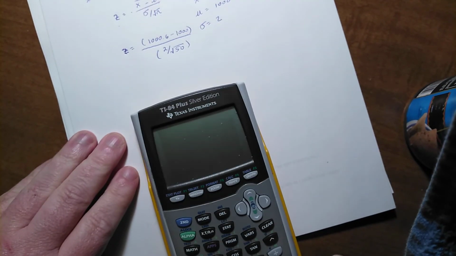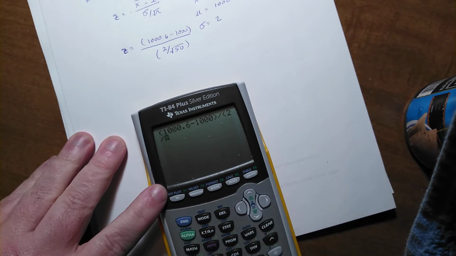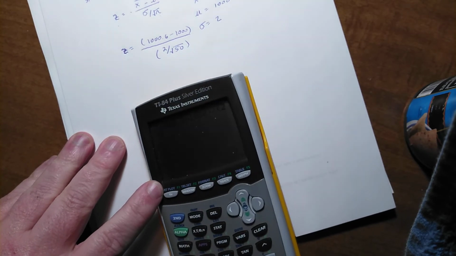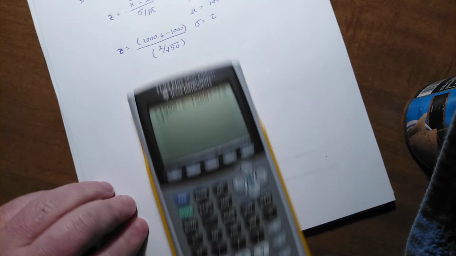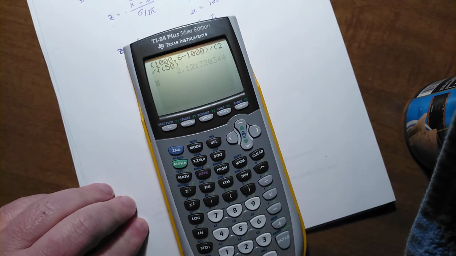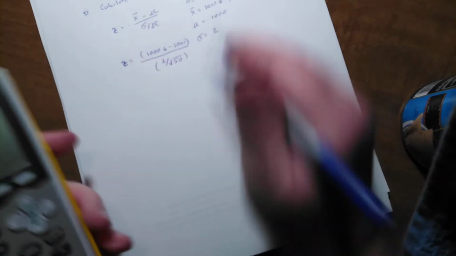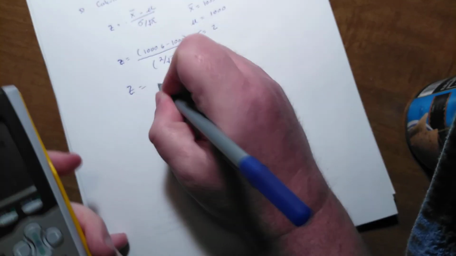So we have 1,000.6 minus 1,000, divided by parentheses 2 divided by the square root. Where's my square root function here? Right there under the squared. Square root of 50 and parentheses and hit equals. Okay, and we get 2.12. That's a z-score.